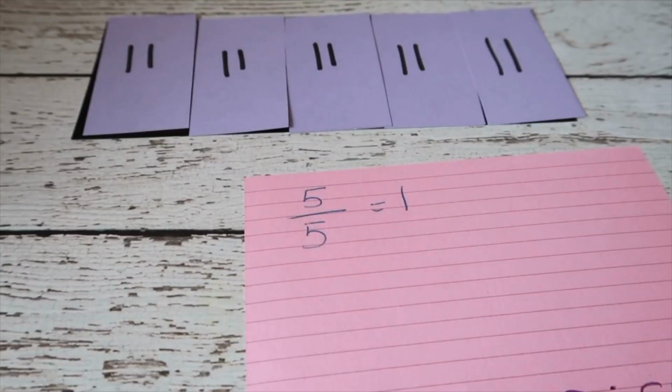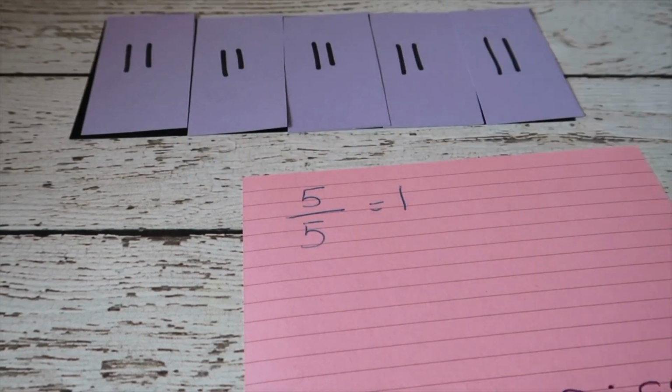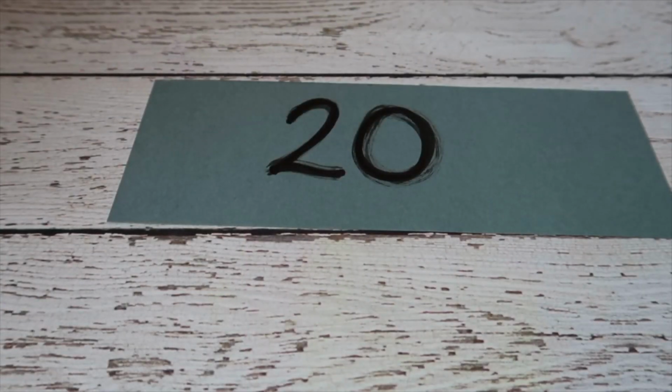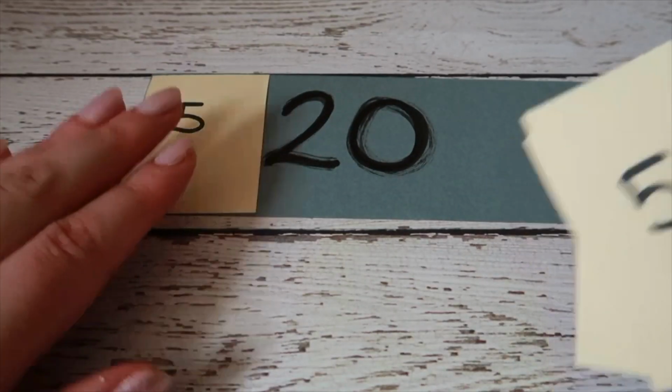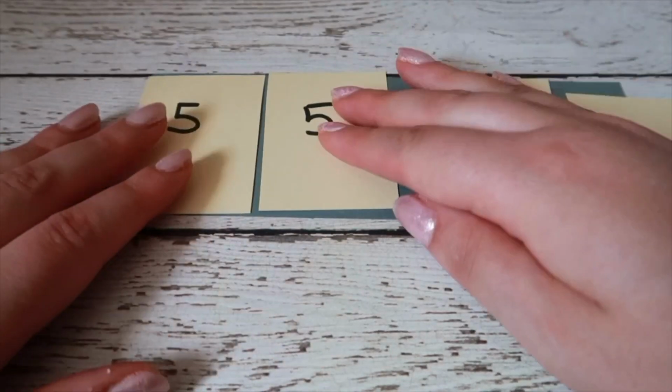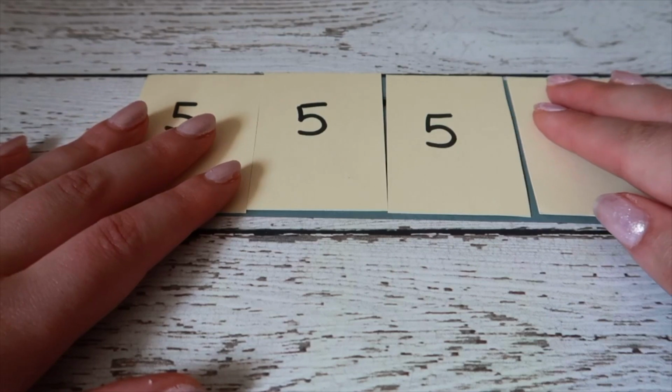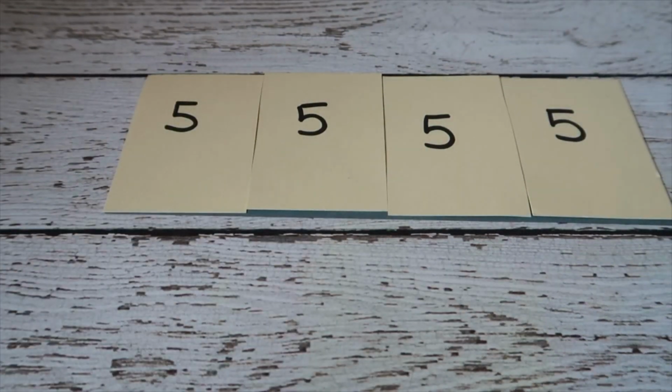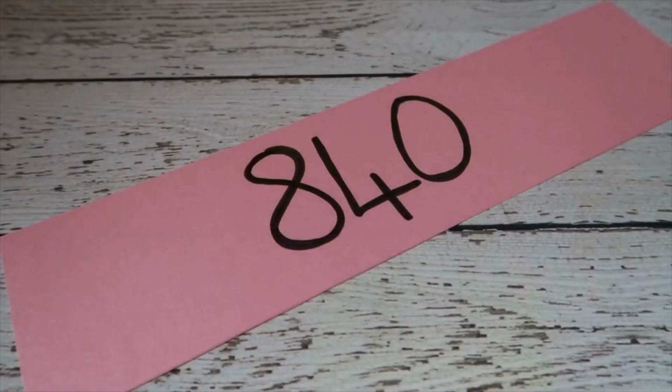Okay, so here we've got 5 out of 5 equal parts. If we look at the question before, we had our one whole, our 20, split into 4 equal parts. So 4 out of 4 equal parts would be worth one whole.